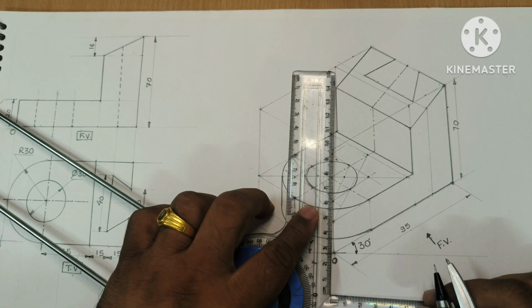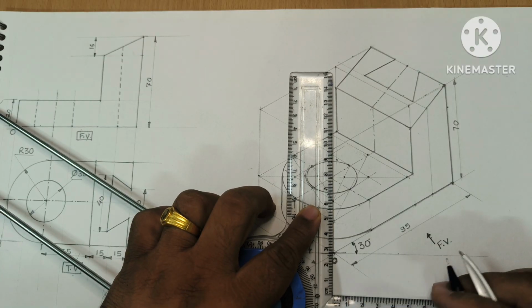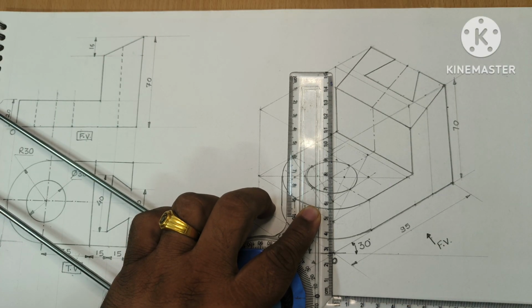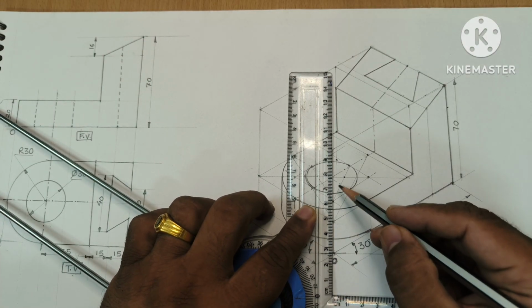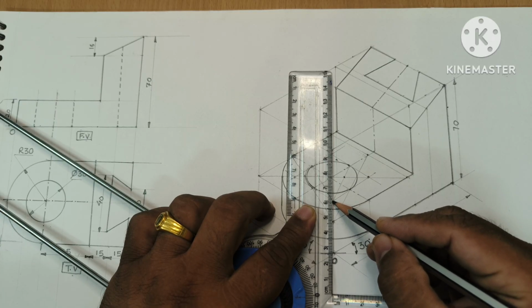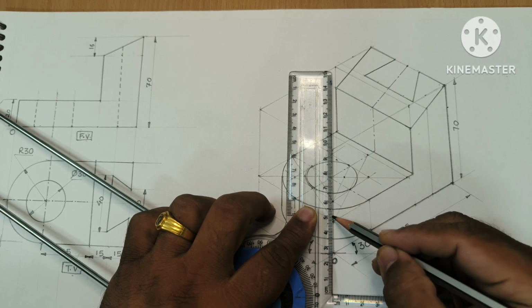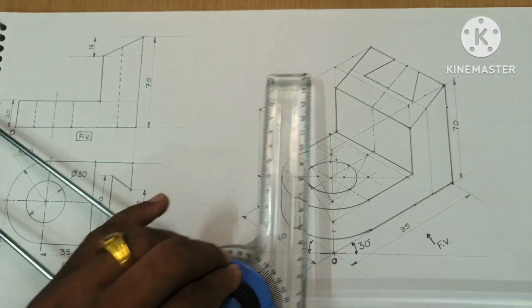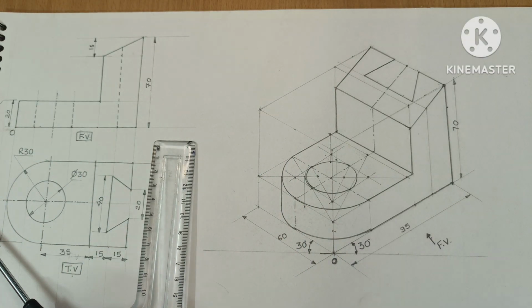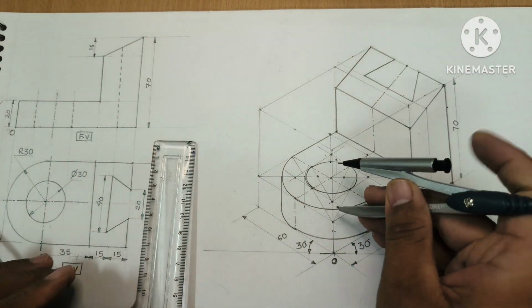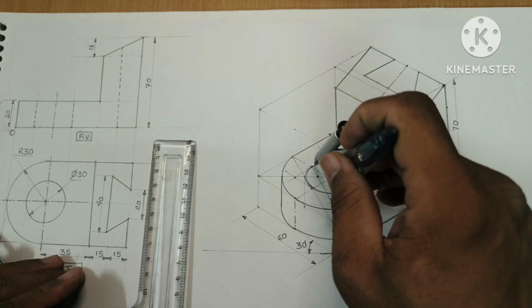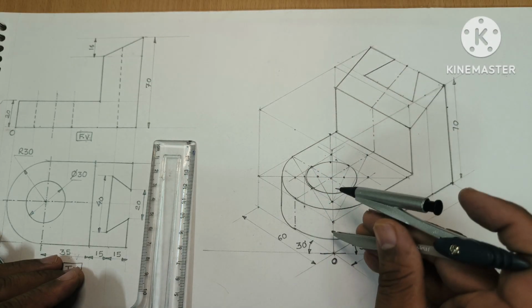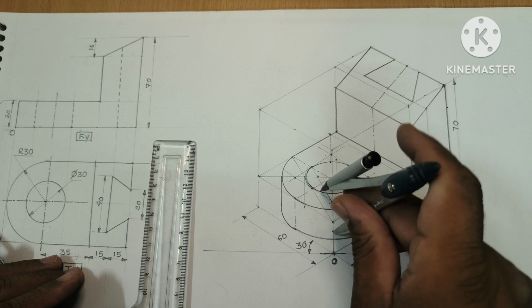Then I will transfer this center point from this center point, this one, 10, 20 here. Here will be the center point, and I will take the same distance or radius, this one, from this side.